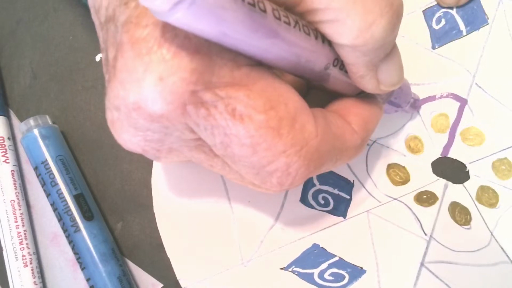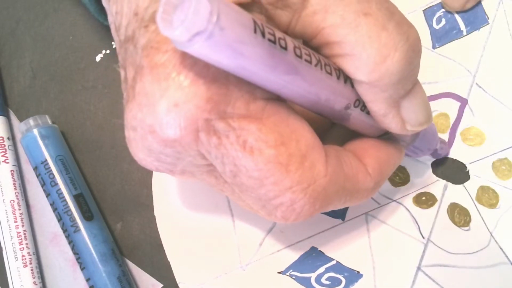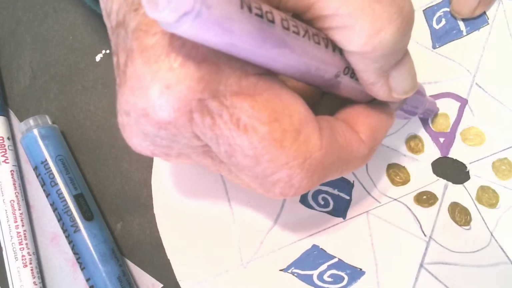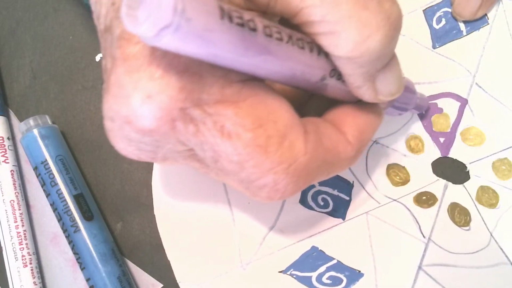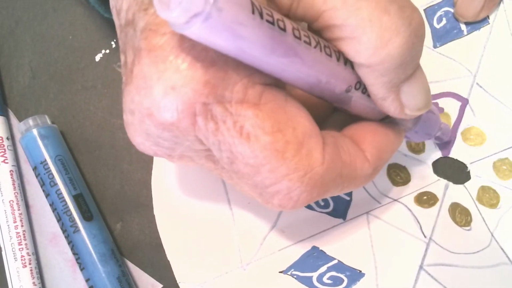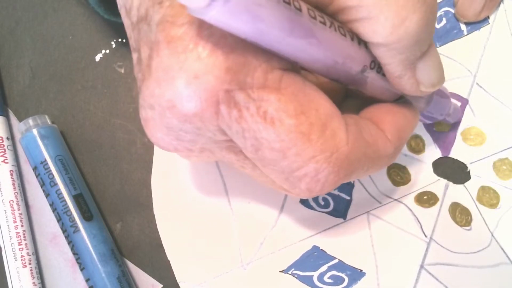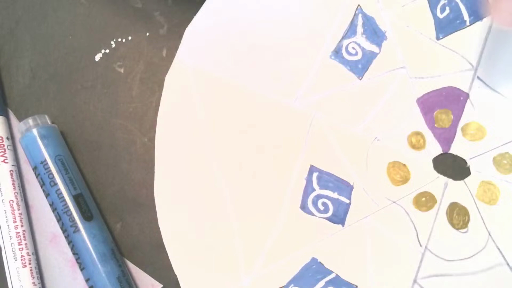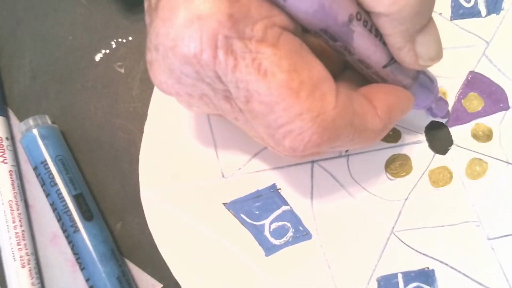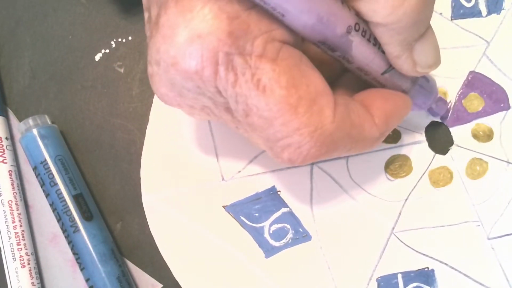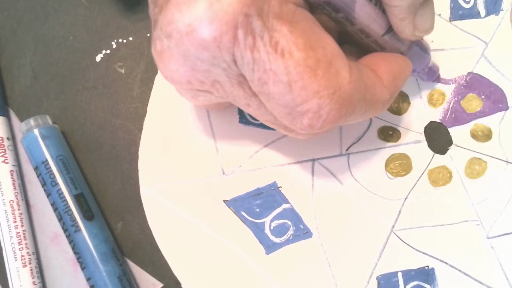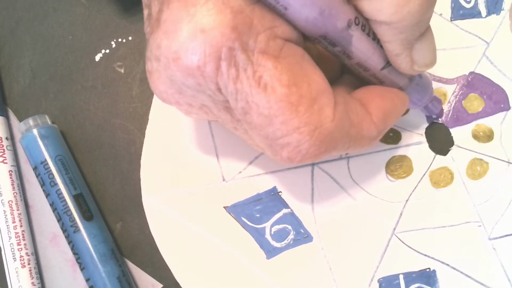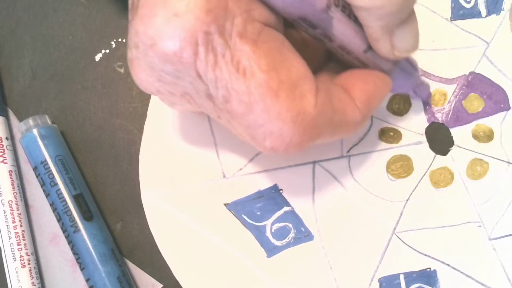This is a pretty big pen, so we have to be careful that we don't cover up something. But if we do make a mistake and cover something up, we can always go back and put the gold on top of the purple.